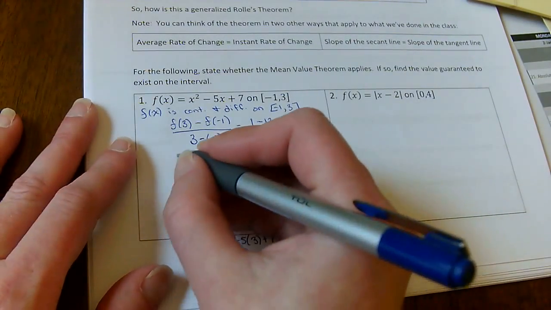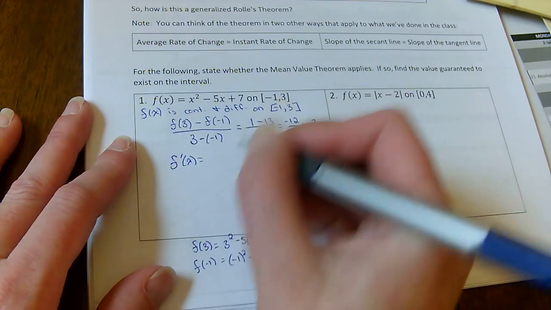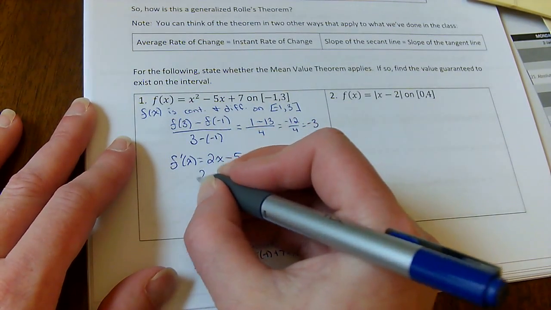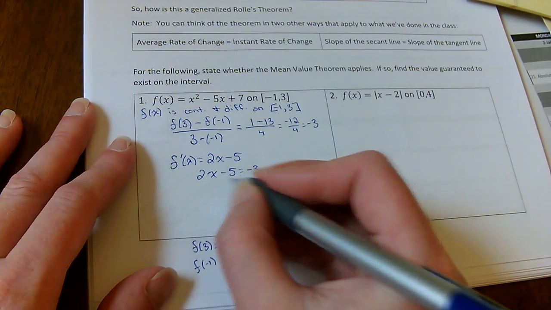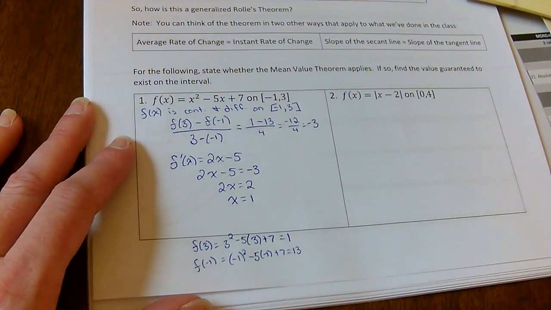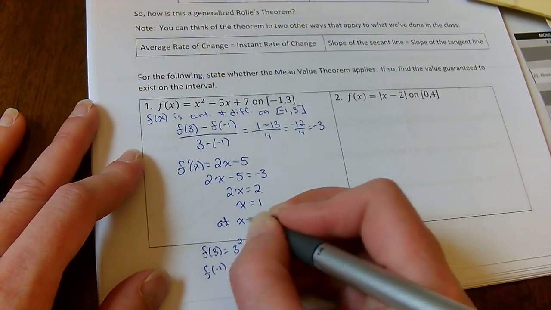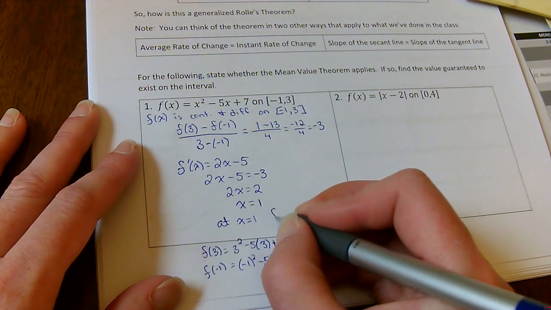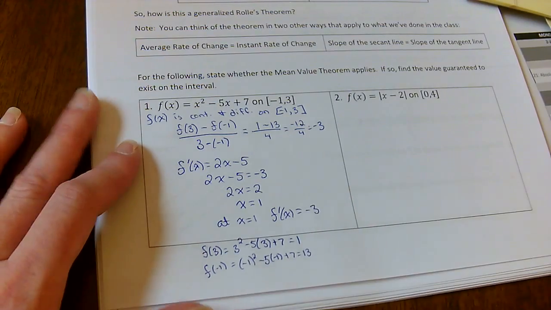Well, let's find it. We definitely know how to take the derivative of f of x in this problem. Power rule, 2x minus 5. We want to know, when does 2x minus 5 also equal -3? It's going to be at x equals 1. So at x equals 1, f prime of x equals -3.